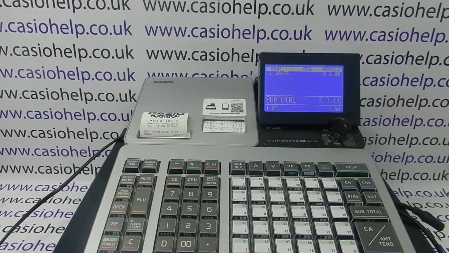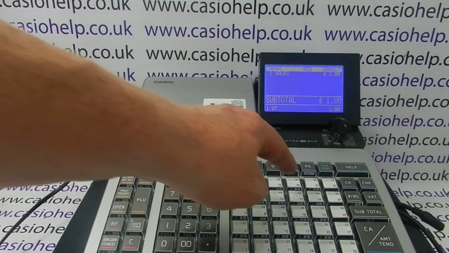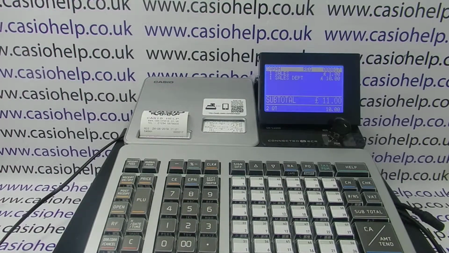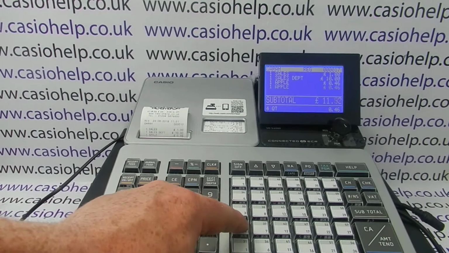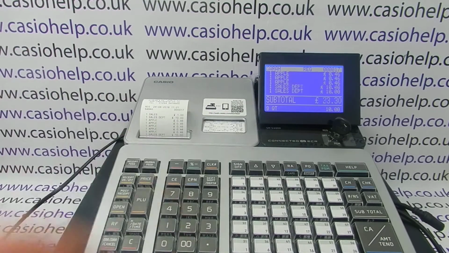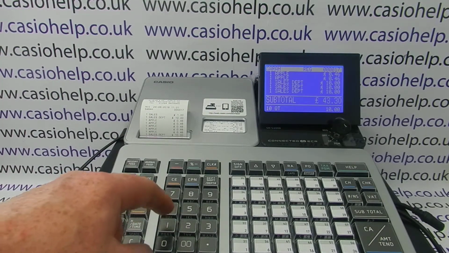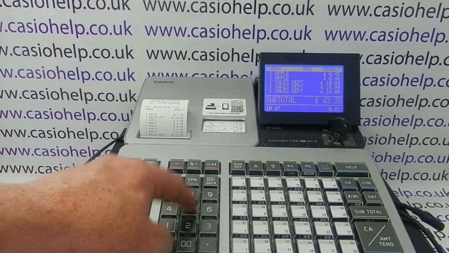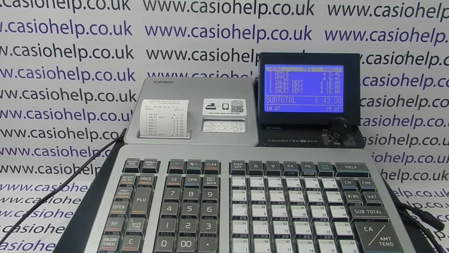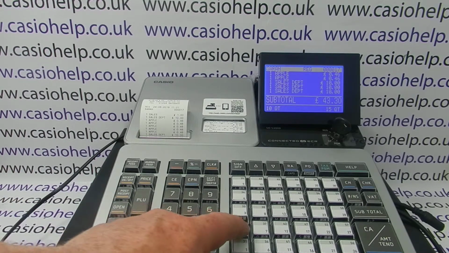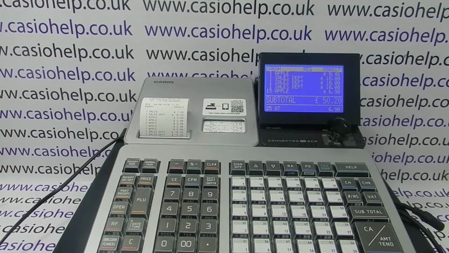You've already programmed the description and the price, so you simply press the button and the item and price are pre-programmed. This is useful if you've sold lots of an item. You can simply press the button. You can also do a multiply sale, so if you sold 15 lots of your department 2, you simply type in 15, then the multiply button, and then hit the department button that you've sold lots of.